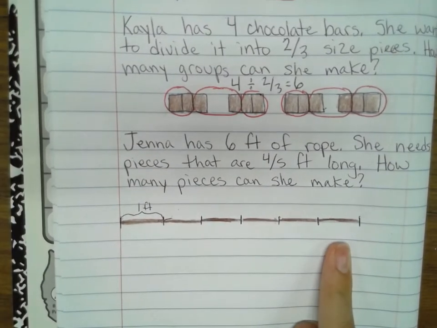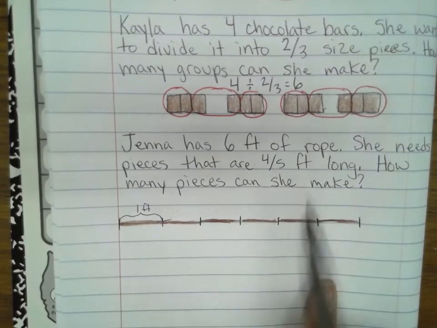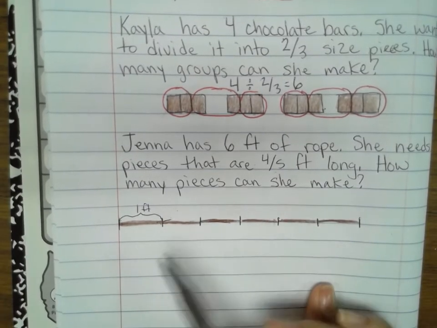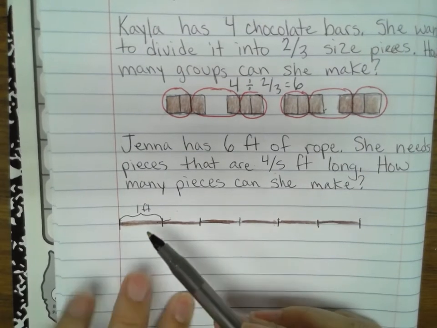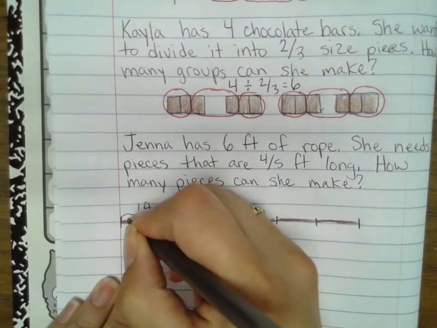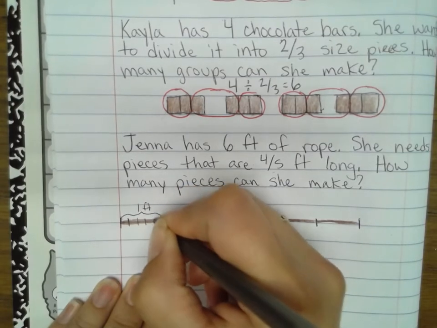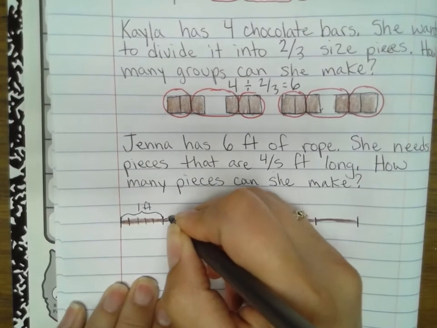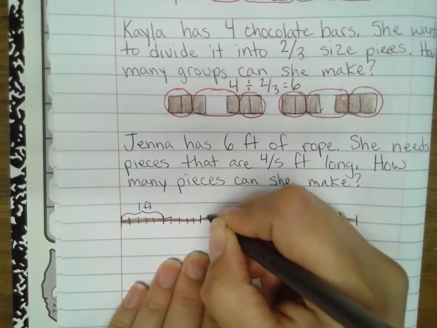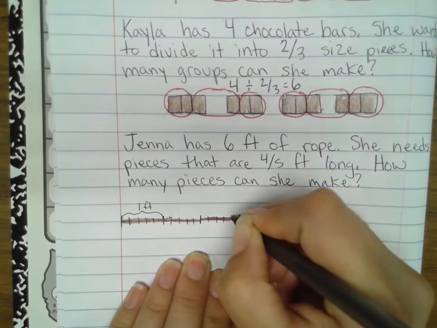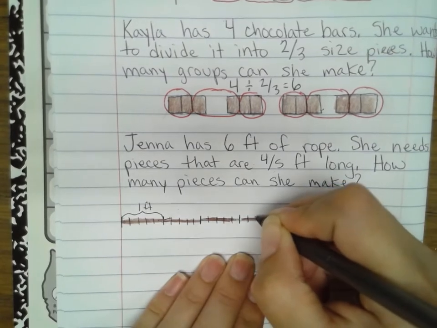But she needs each one to be 4/5 of a foot long. So that means I need to break each foot, or my whole unit, into 5 pieces. 1, 2, 3, 4, 5. 1, 2, 3, 4, 5. 1, 2, 3, 4, 5. You get the idea.